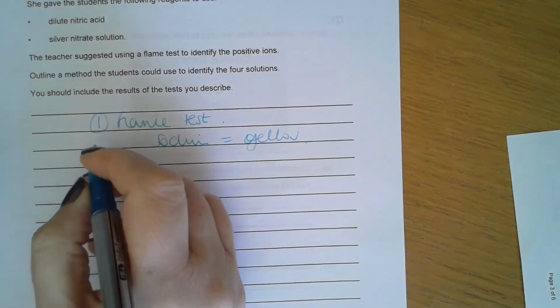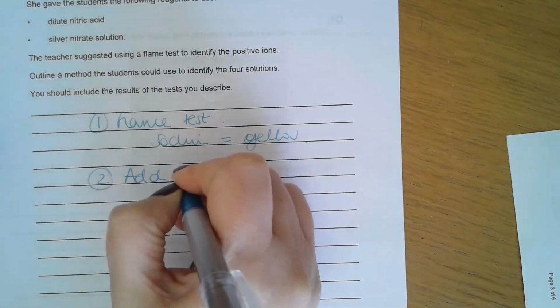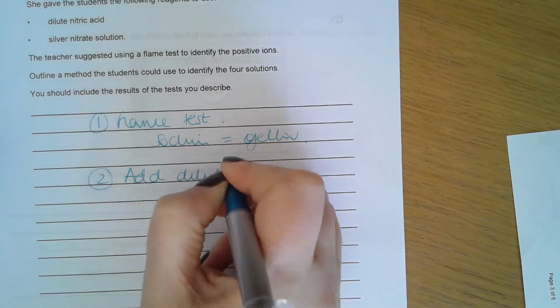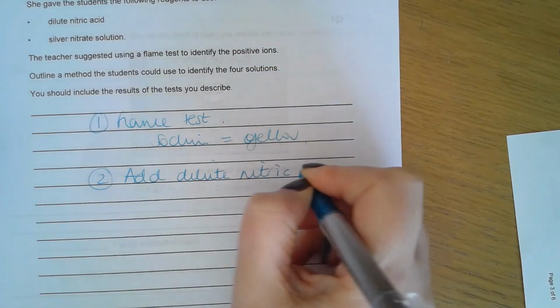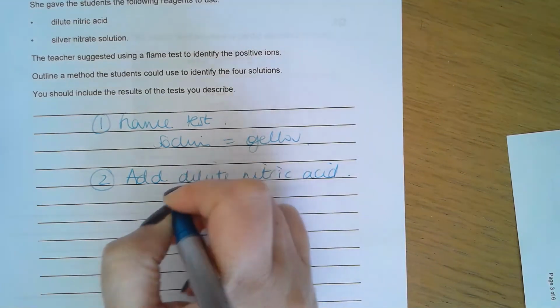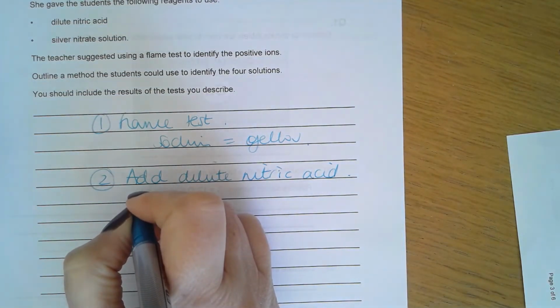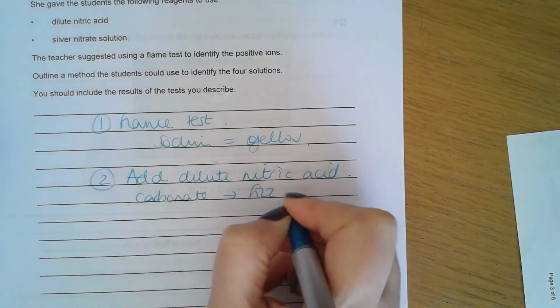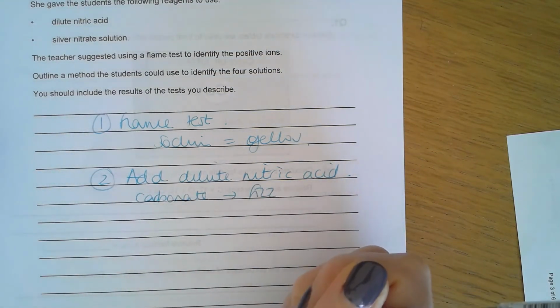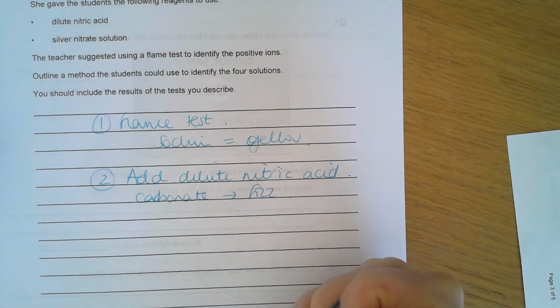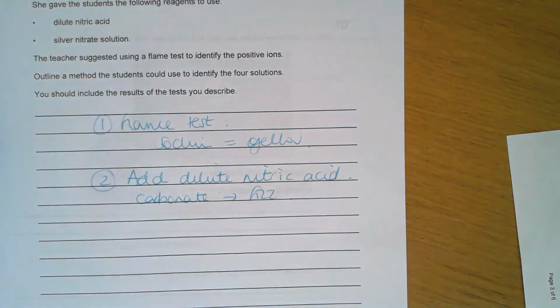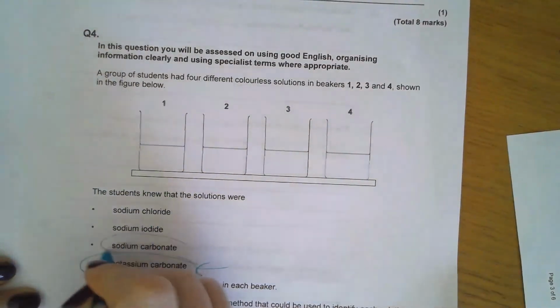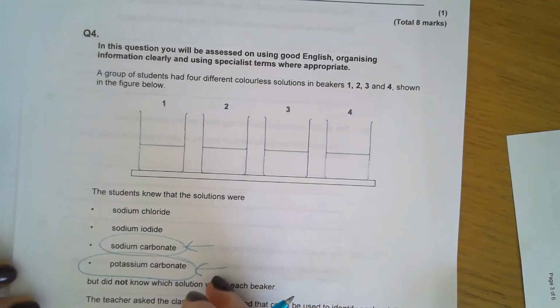So how would I test for a carbonate? So the second thing I would do, I would add an acid. I'm going to add dilute nitric acid to all of them, and the carbonate will fizz or bubble or effervesce or give off carbon dioxide. The sodium iodide and sodium chloride will not, so therefore I've worked out which is sodium carbonate.